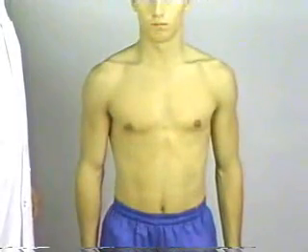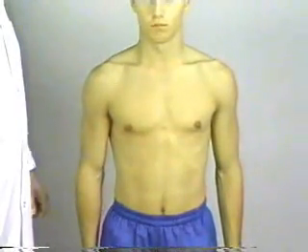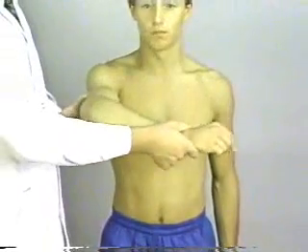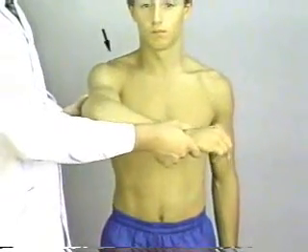Another modification of this impingement test is to flex the arm to 90 degrees in the neutral abduction-adduction position and forcibly internally rotate the humerus, which causes the supraspinatus tendon to impinge against the coracoacromial ligament.